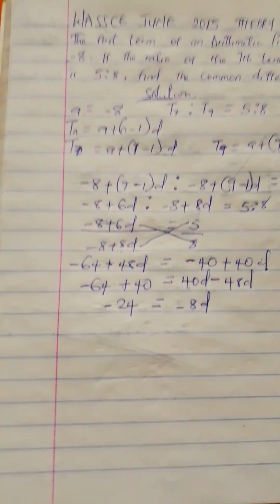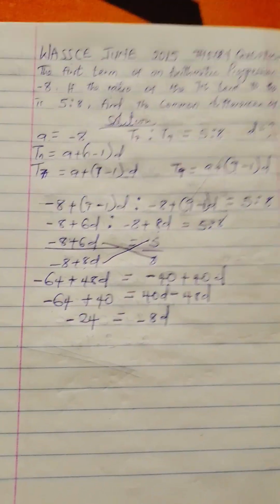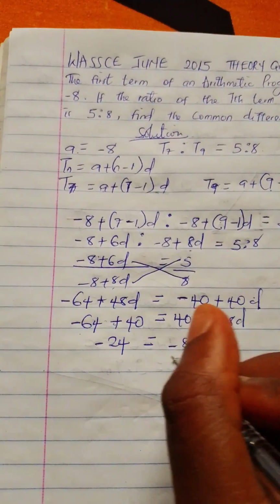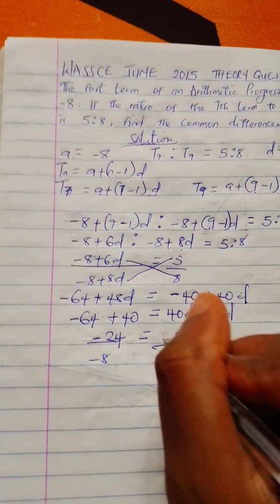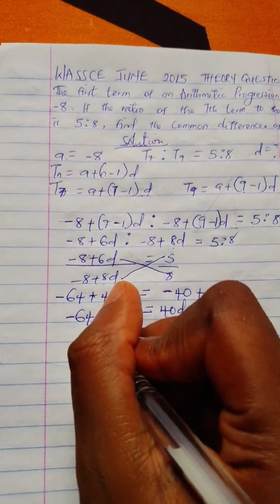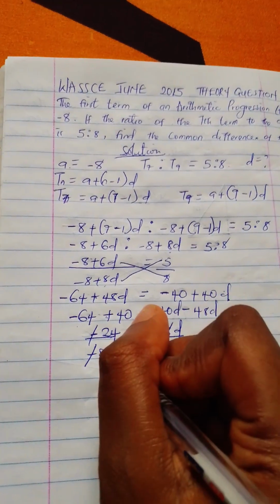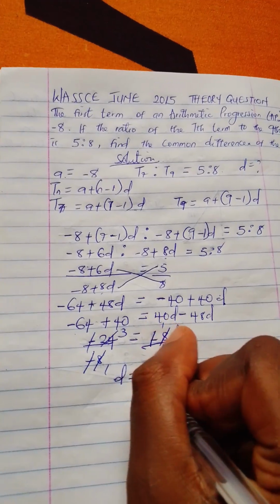Now, the next thing to do is to divide both sides by the coefficient of the unknown, which is D. And the coefficient of D here is minus 8. So I'm going to be dividing both sides by minus 8. Minus here will cancel out minus here. 8 here goes is 1. 8 here is also 1. 8 here is 1 and 8 here is 3. So we are having that our D is equal to 3.